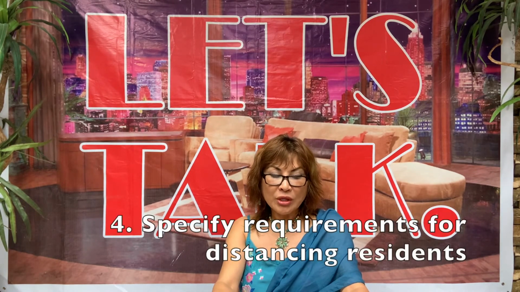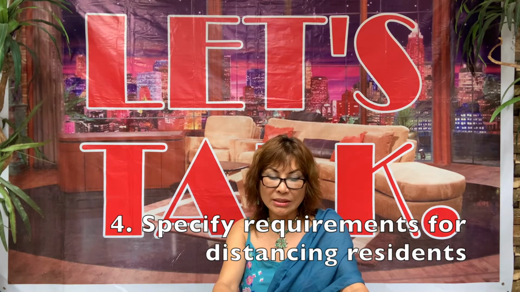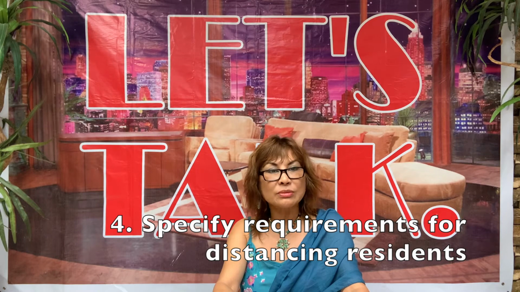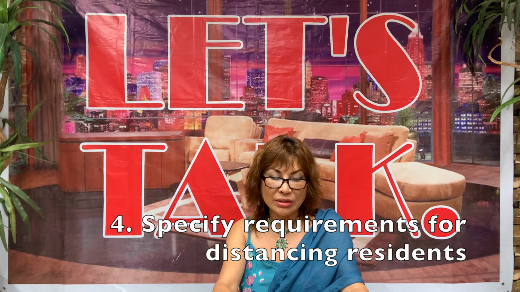Number four, specify requirements for distancing residents who exhibit symptoms of communicable disease from other residents to reduce the chance of infection of another individual. Because right now, it is mandatory to have social distancing of at least 6 feet away from each other.